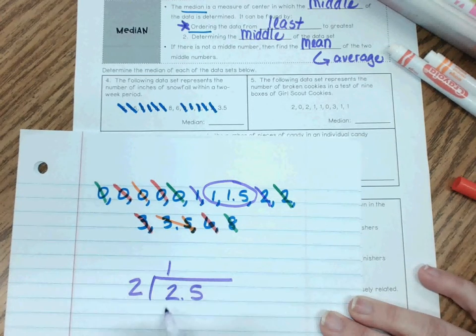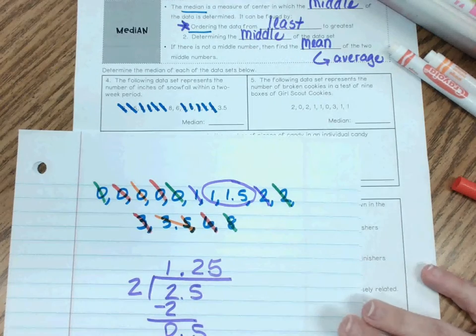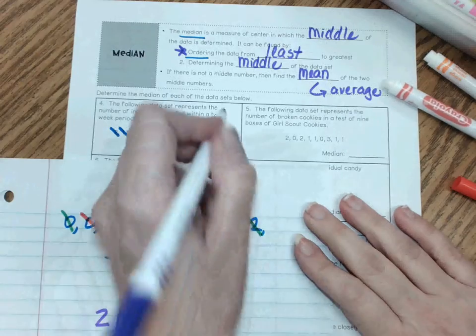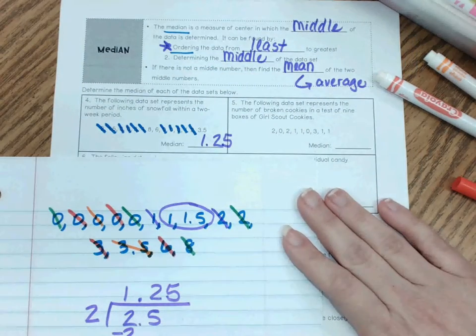So I would get 1, 2, and then 2 will divide 10 5 times, nice and even. So halfway between 1 and 1.5, or the average of those two numbers, would be 1.25. So the median is going to be 1.25, 1 and 25 hundredths.